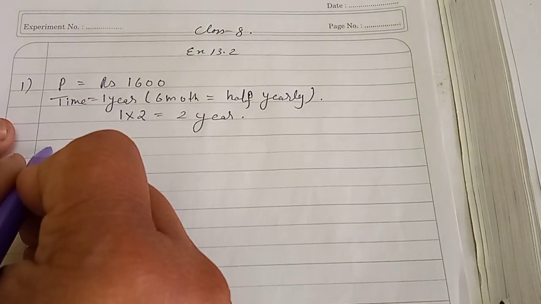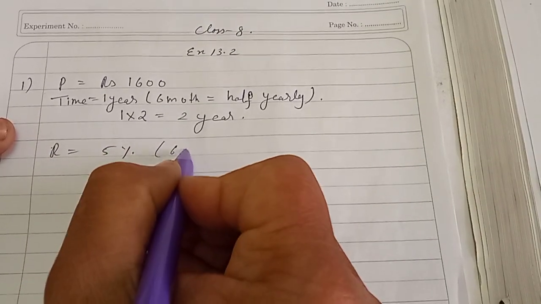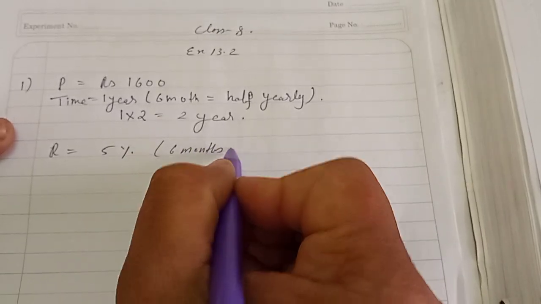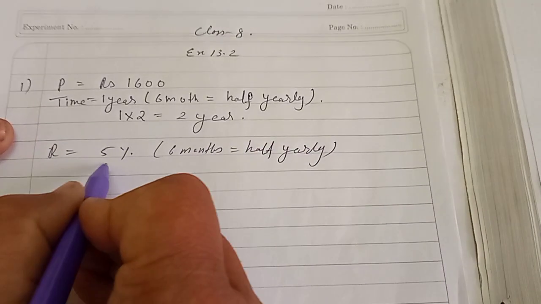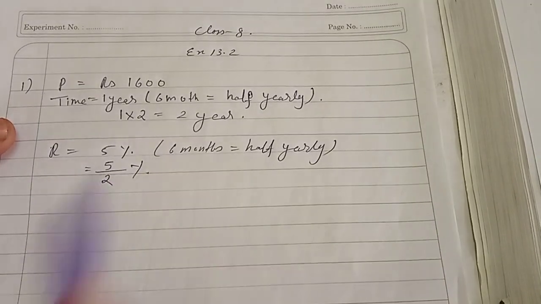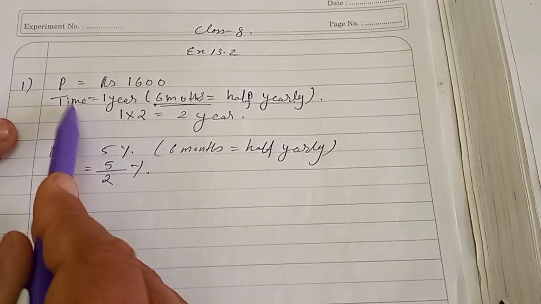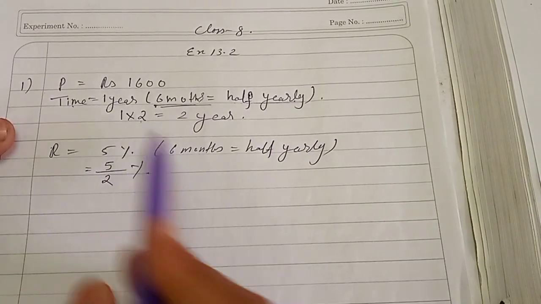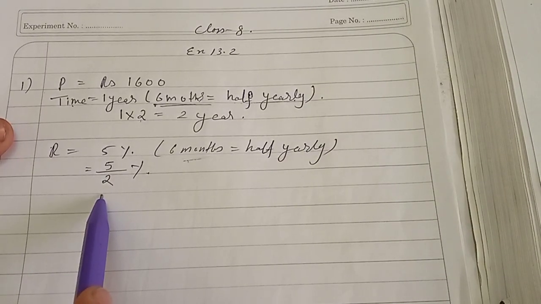Now rate, how much is it given? 5%, and that is also given for 6 months, that means half yearly, so it is divided by 2. Remember this very important thing: 6 months means half yearly, the time is multiplied by 2, and for the same 6 months half yearly, the rate is divided by 2.